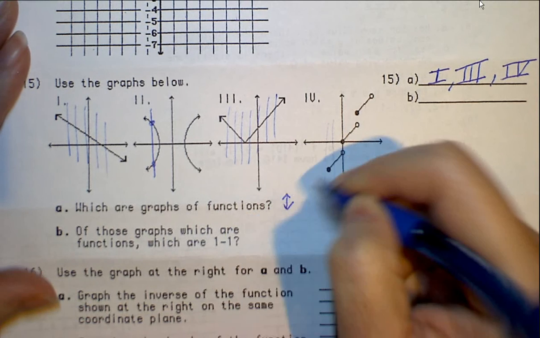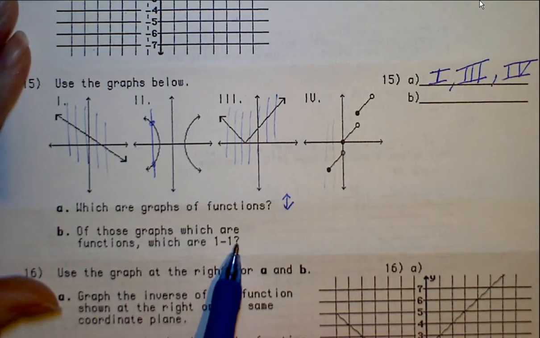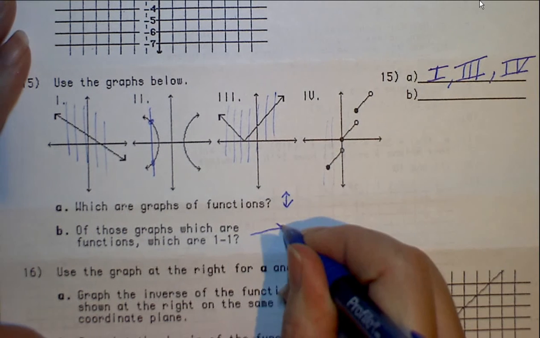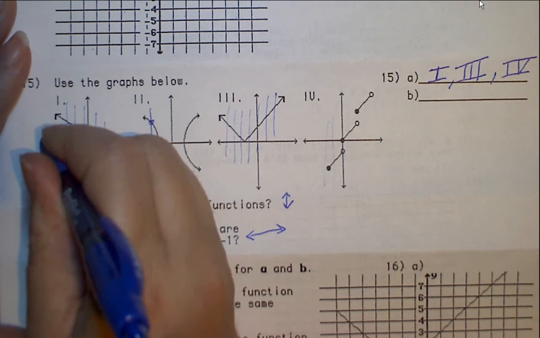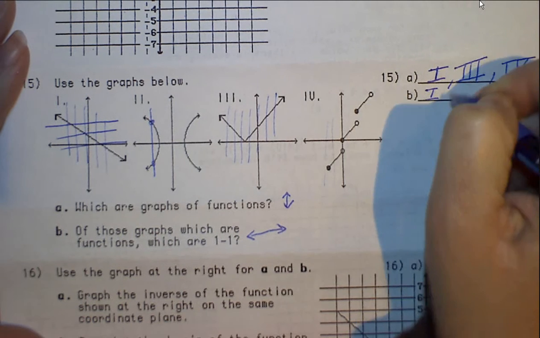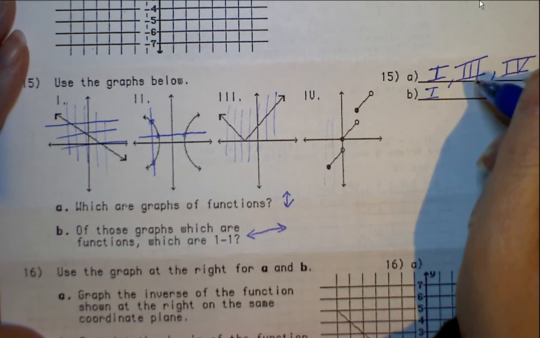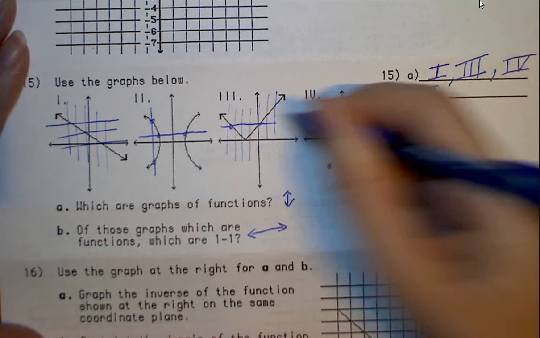Which of these functions are one-to-one? So which ones are one-to-one? One-to-one has to pass the horizontal line test. So if I did a horizontal line test, that still would pass. This still would not pass because it hits twice. This one wouldn't pass because it hits twice. And that one would pass.